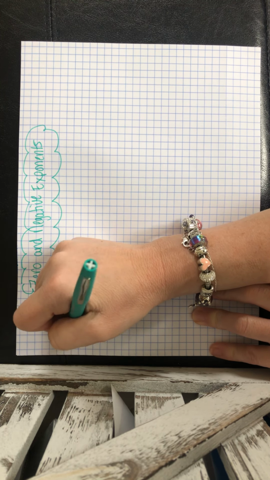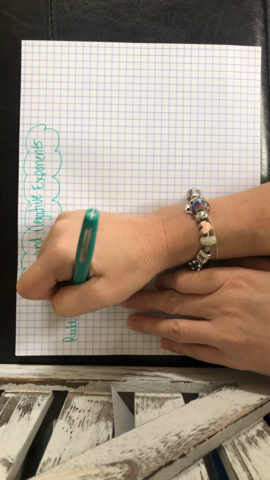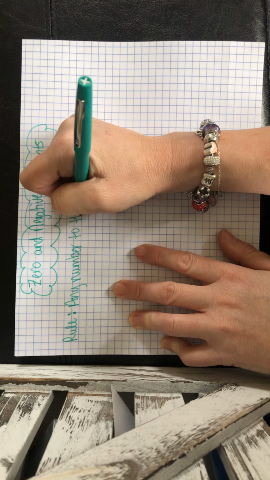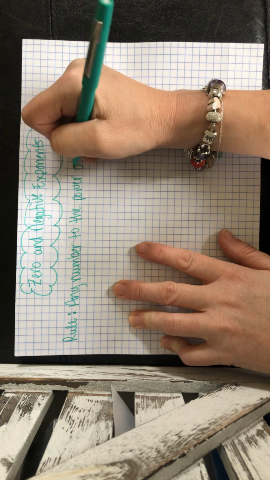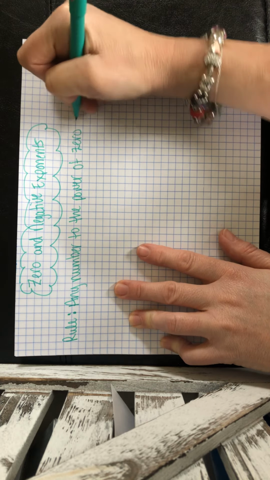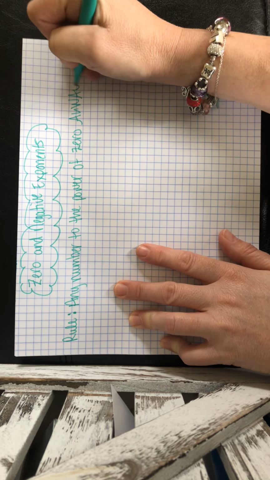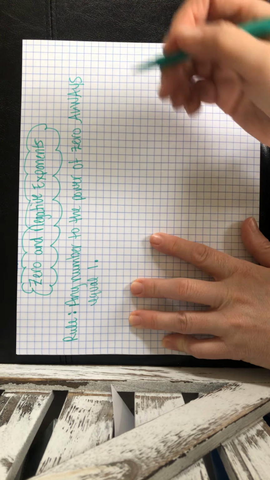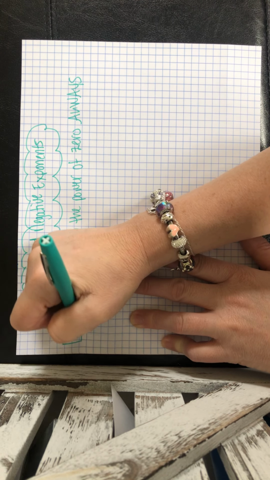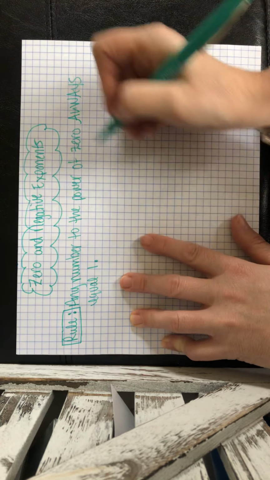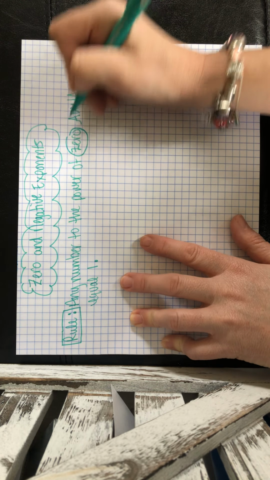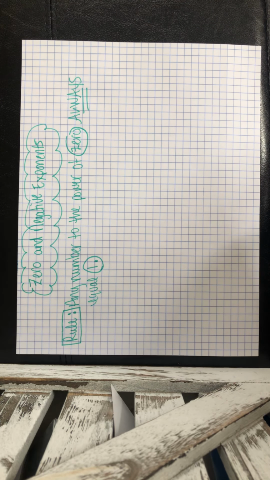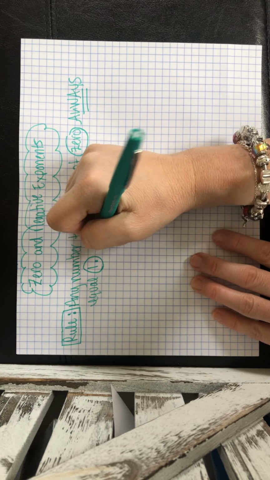One rule that you have to remember is any number to the power of 0 always equals 1. So I'll give you a second to write that down. So that's our rule that we want to remember. Any number to the power of 0 is always equal to 1. All right, so let's look at some examples.